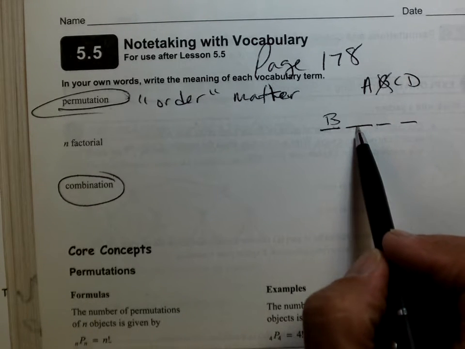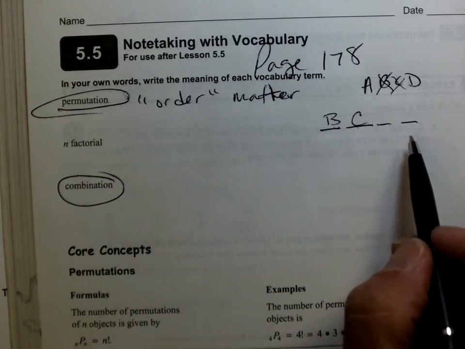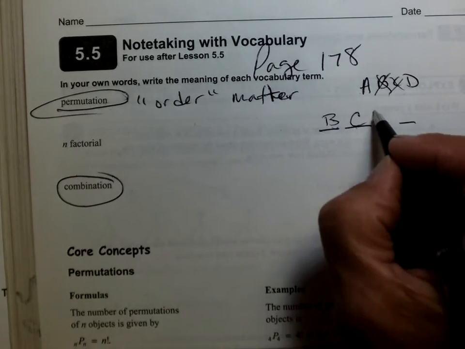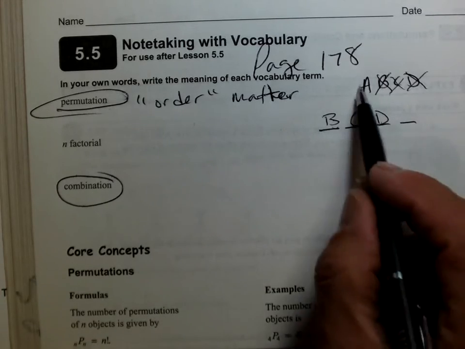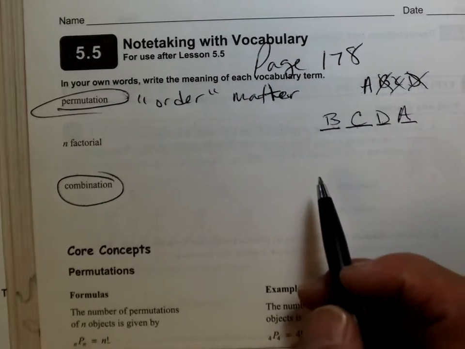So then let's choose C. After I choose C, I really only have two choices to go here. Let's say it's D. And once I choose D, then I only have one choice, and that's just to put A there. Does that make sense? Well, let's see what I had.